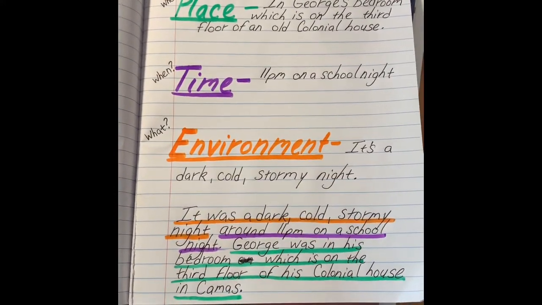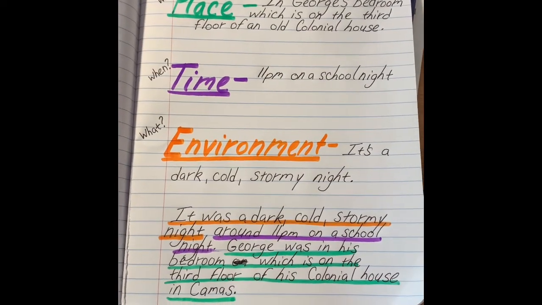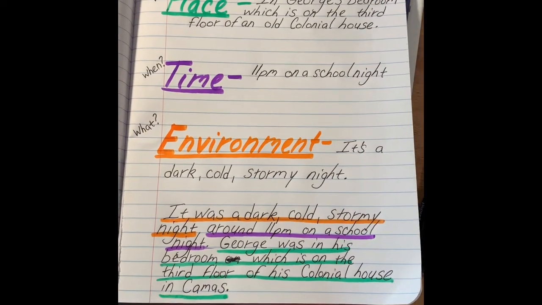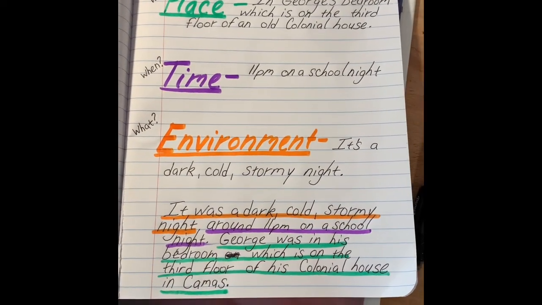So there'll be a Seesaw activity, but the activity is just this, just writing out your setting. So you can do it in your notebook and take a picture. I think that might be the easiest way to do it. Have fun.